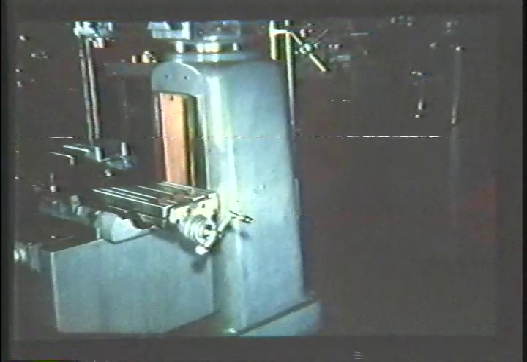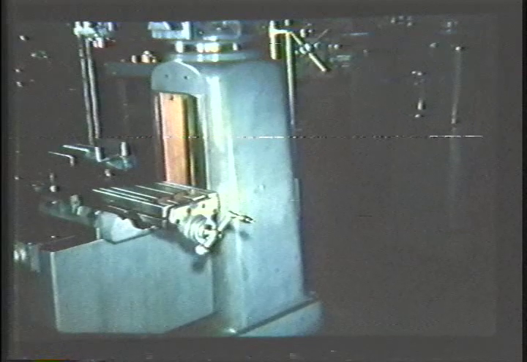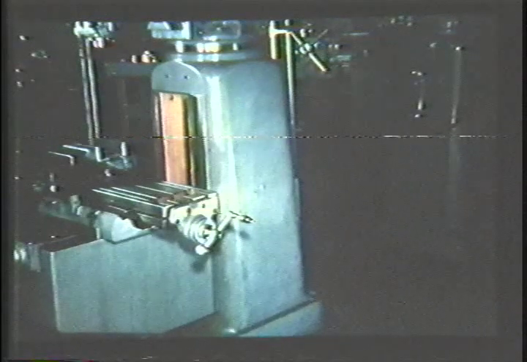The column is the backbone of the vertical mill. It also supports the knee and allows the vertical or up and down movement of the knee.